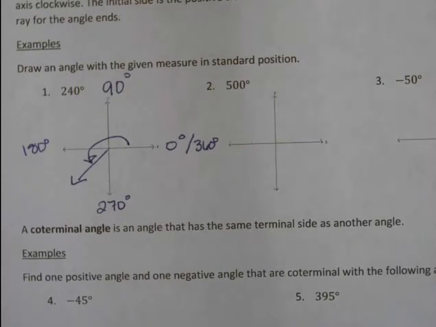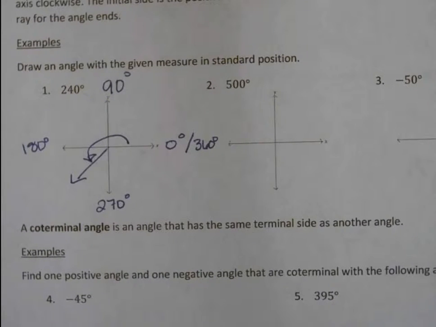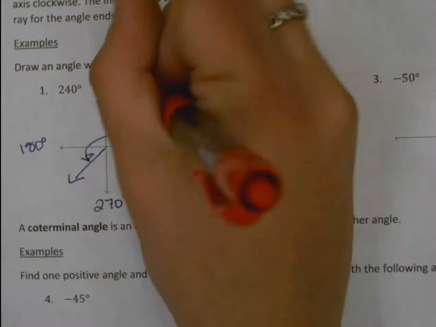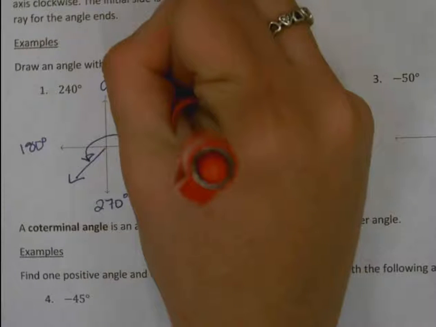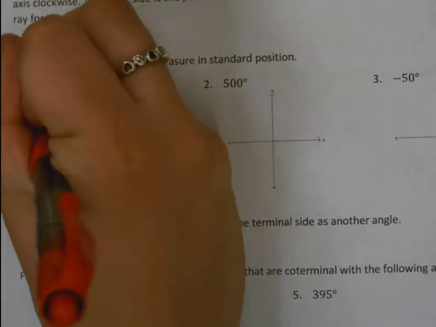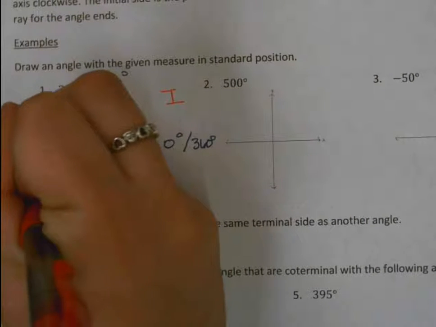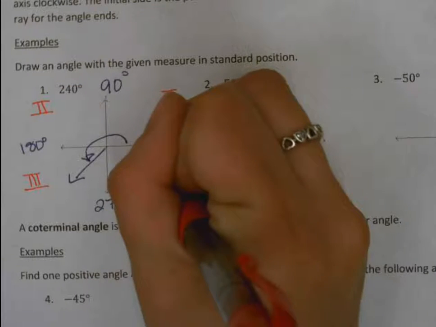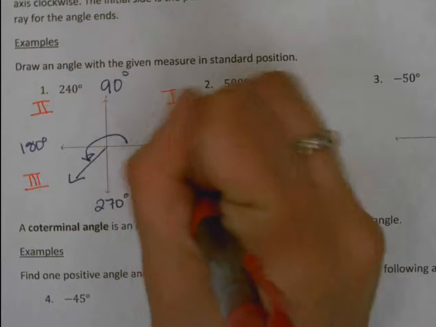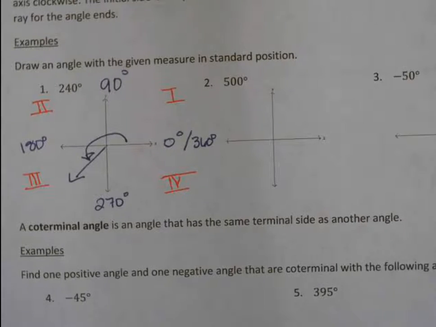It will unless, like number 3, you see how it's negative? So that's going to tell me to go the opposite direction. One thing I didn't say on this paper, but you need to know for the test, is quadrant numbers. This is quadrant 1, quadrant 2, quadrant 3, and quadrant 4. So what quadrant did I end in? Quadrant 3.